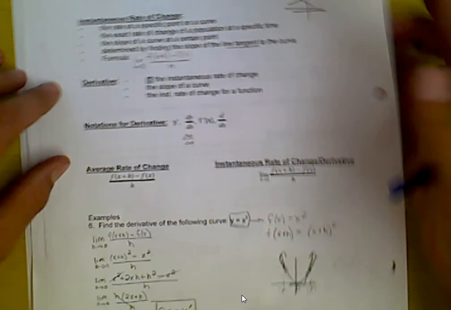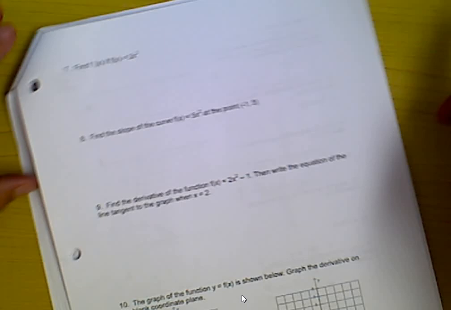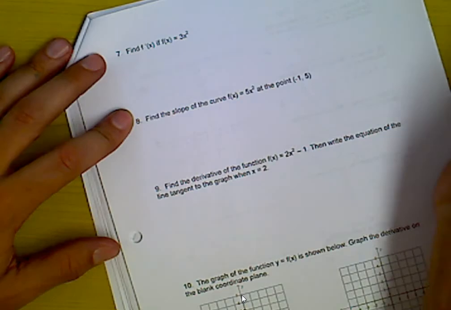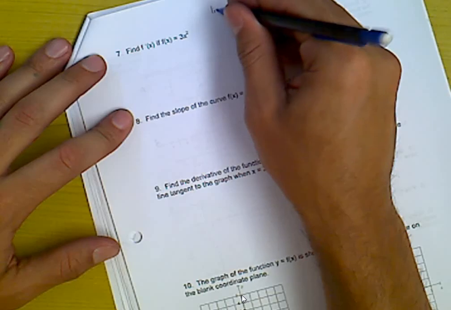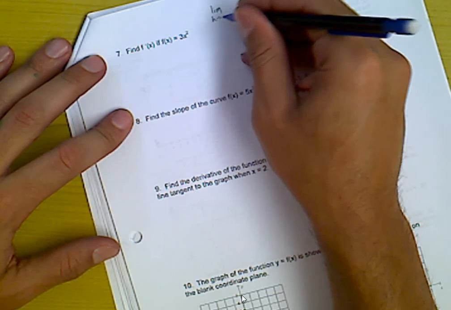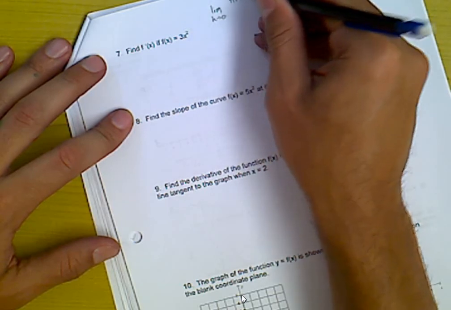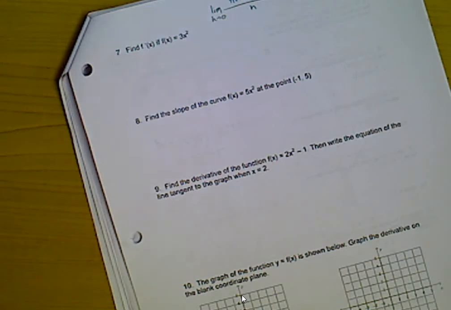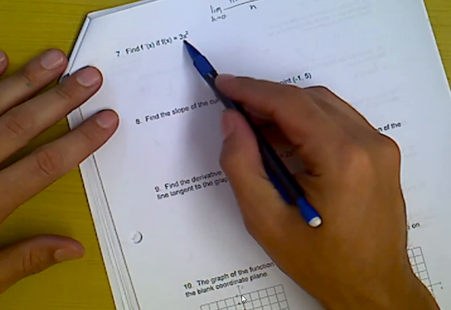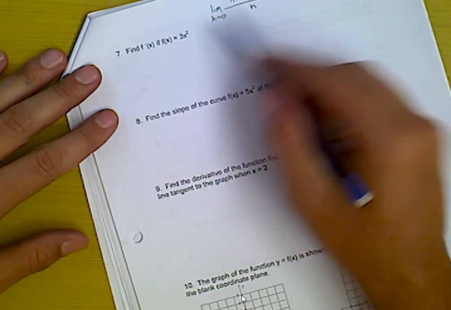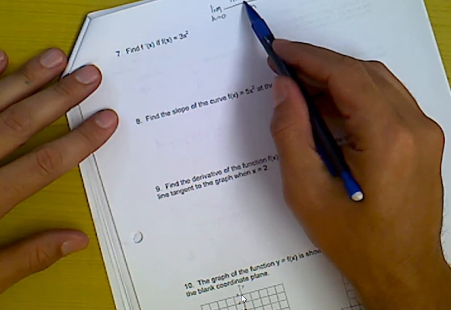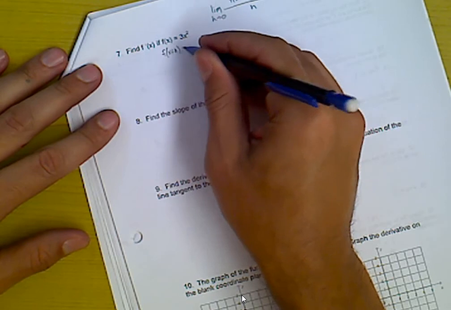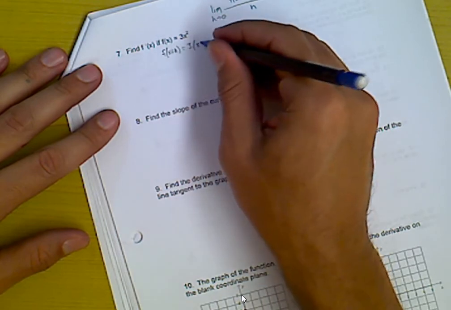With that in mind, flip, and we'll do the next one. So again, our formula is this. Where do we want to start? Let's start over here. Here's our formula: the limit as h goes to 0 of f of x plus h minus f of x, over h. Our function is 3x squared, so we're going to plug it in here. What we still need is the function evaluated at x plus h. Our inside is going to be x plus h, so this is going to be 3 times x plus h, and then we're going to square that.